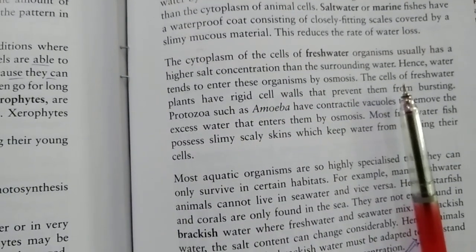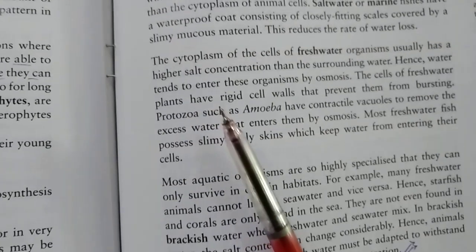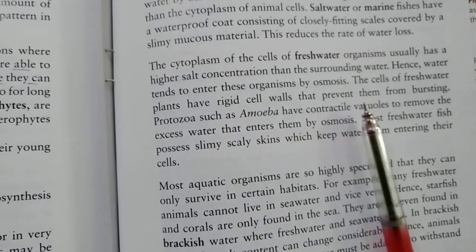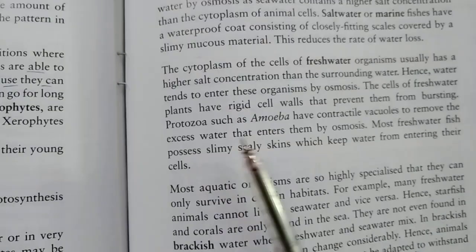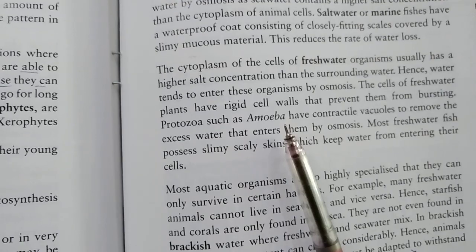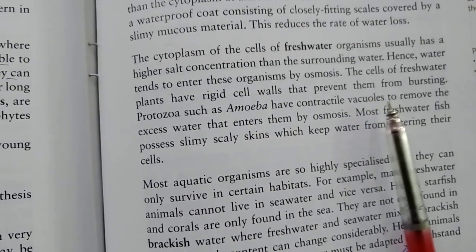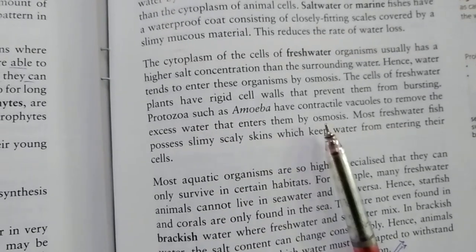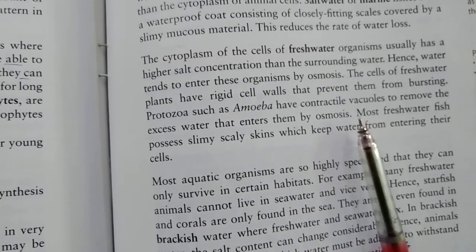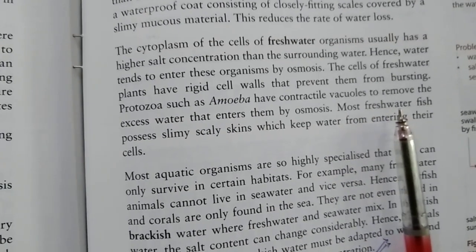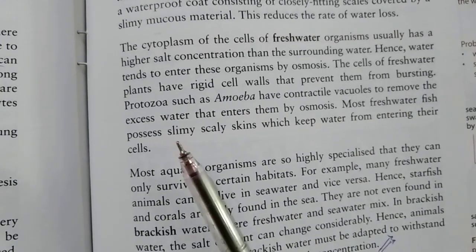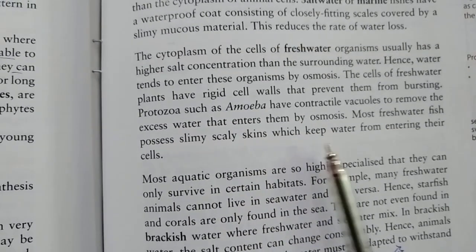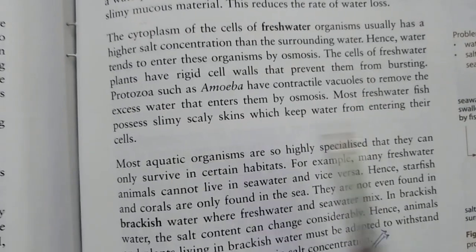The cells of freshwater plants have rigid cell walls that prevent them from bursting. Protozoa such as amoeba have contractile vacuoles to remove the excess water that enters them by osmosis. Most freshwater fish possess slimy scaly skins which can keep water from entering their cells.